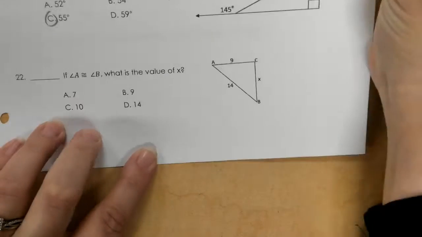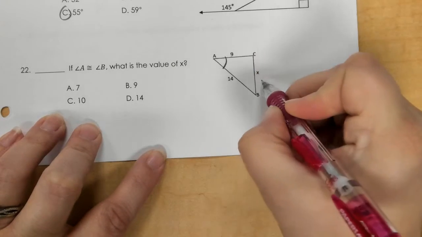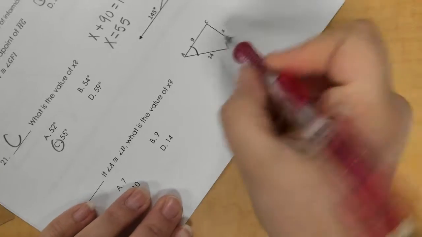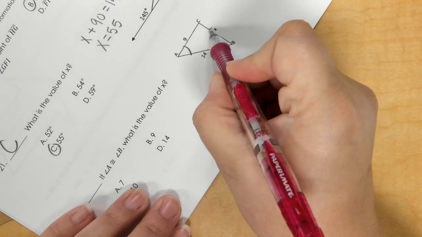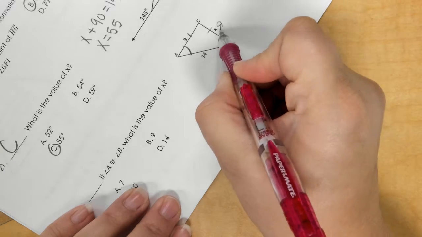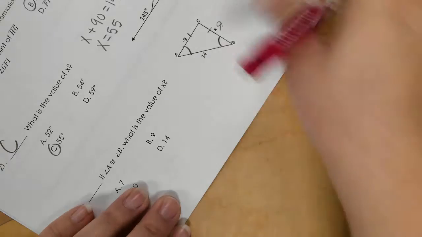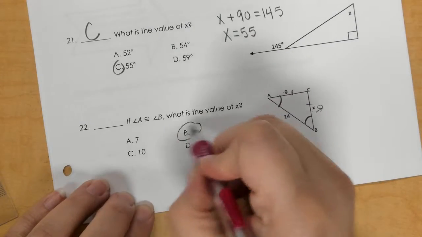In number 22, it says that angle A is congruent to angle B. Okay, so if I look at it like this, I see that if these two are congruent, then these sides are congruent. So this is 9, 9, and 14. So X has to be 9, which is B.